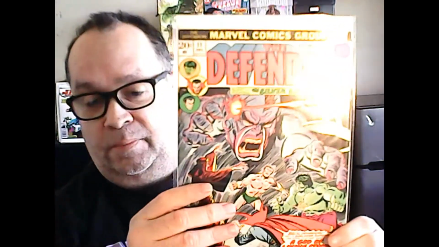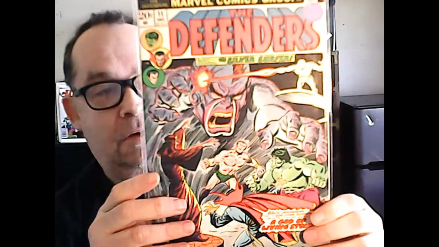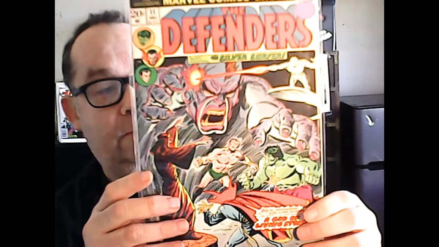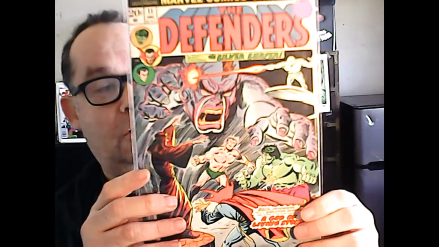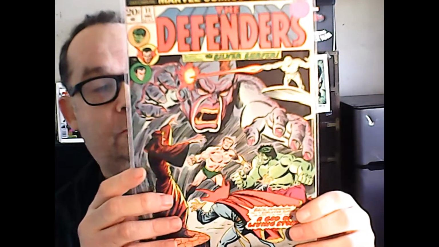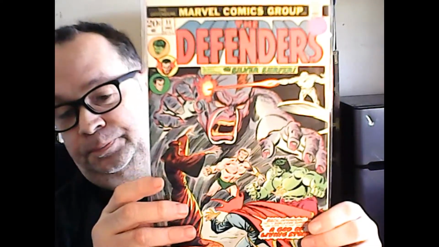Next up, The Defenders number 11, published in December of 73, written by Steve Englehart, art by Sal Buscema, must be his brother. Hawkeye leaves the Defenders.